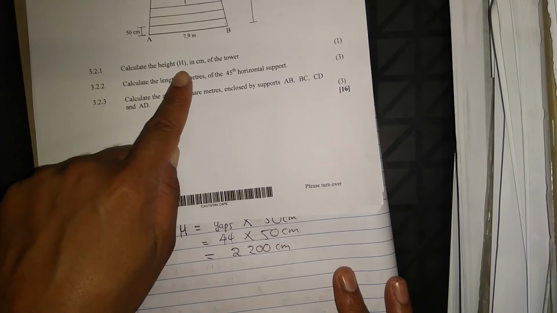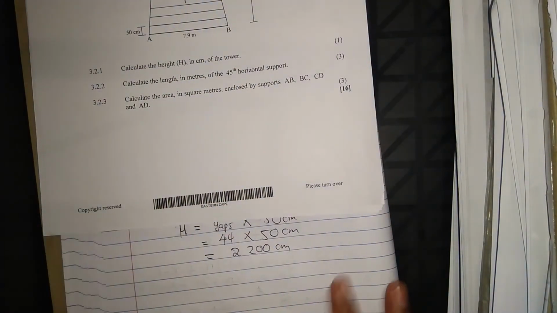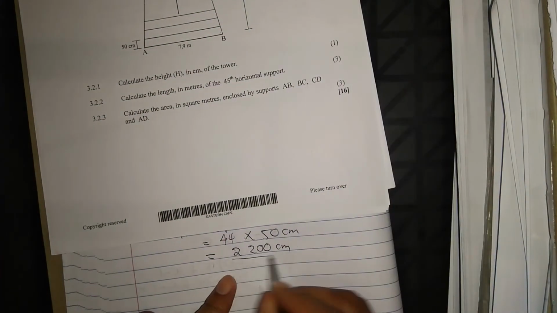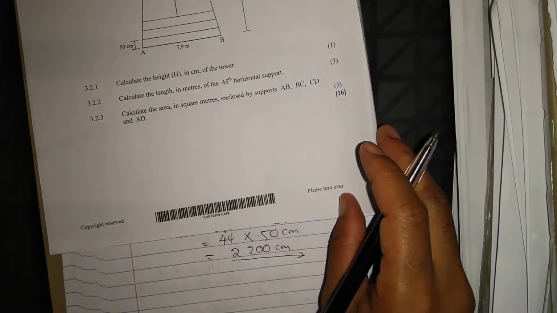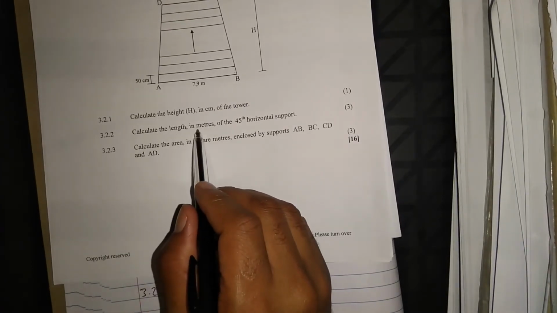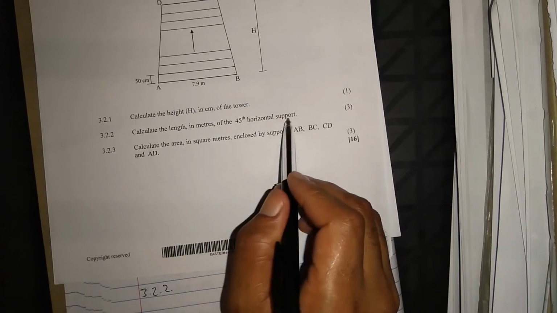Calculate the height h in centimeters of the tower. So great, Lana, you're right. So in centimeters is actually equal to this. Convert the answer, but the next question is: express in meters. Calculate the length in meters of the 45th horizontal support.